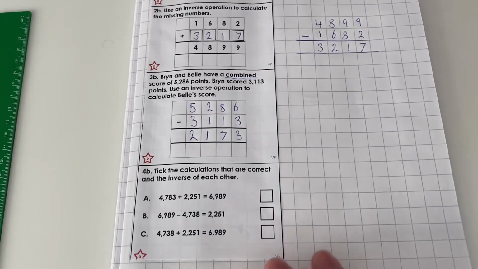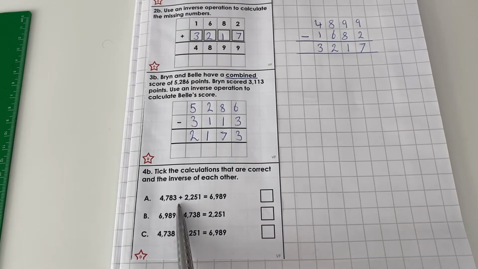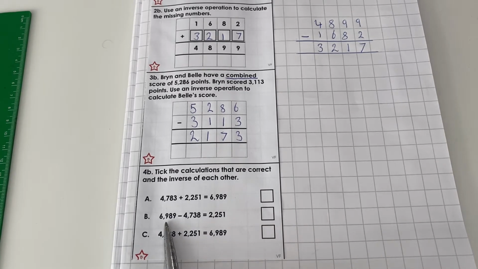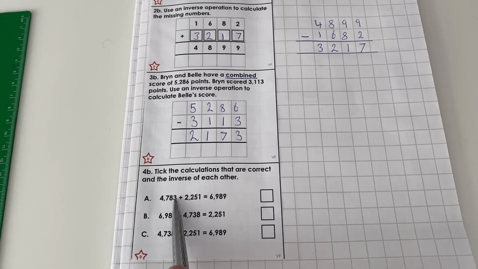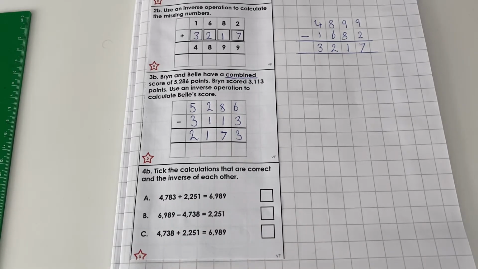Tick the calculations that are correct and the inverse of each other. Now, if we have a look, we've got 4,783 plus 2,251 equals 6,989. And you can see we've got 6,989 again. But if we look at these two numbers here, they are different. They are the same, but those two numbers are different. And these three are the same. And these three are the same. So one of these is going to be incorrect.